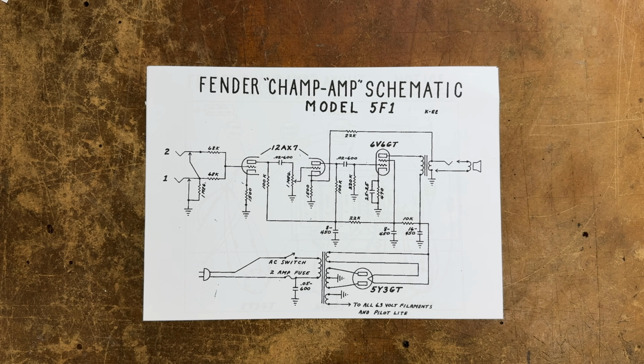It's prescriptive, right? So let's say, take for example, you're building this Tweed Champ, the 5F1, the most popular of all Champs. It's a very common circuit that people like to build as home brews, as kit builds. It's very simple, it's very toneful, and you can do quite a lot with it in terms of understanding tone shaping, EQing, attenuation, gain control, all those sorts of things, right?